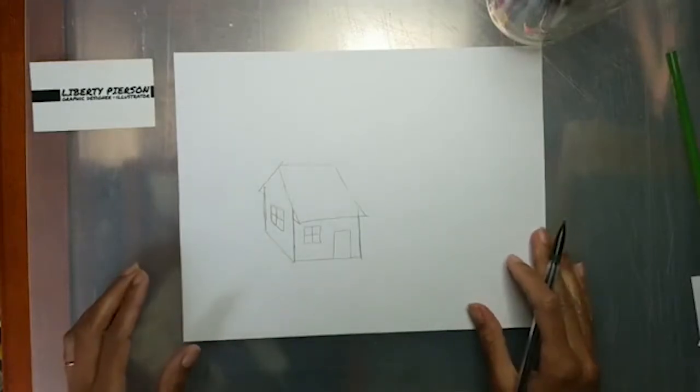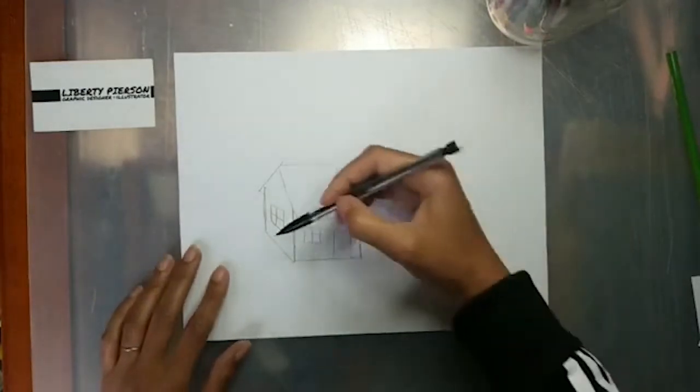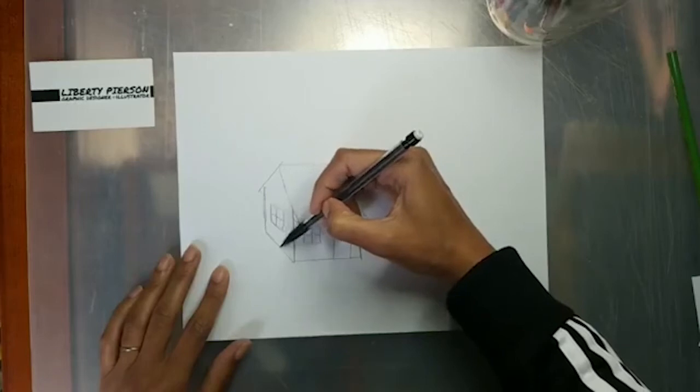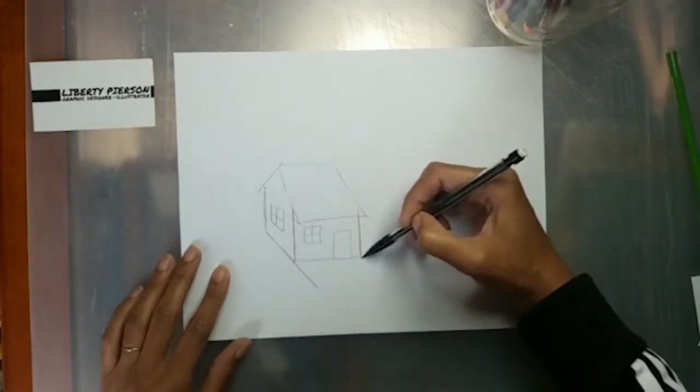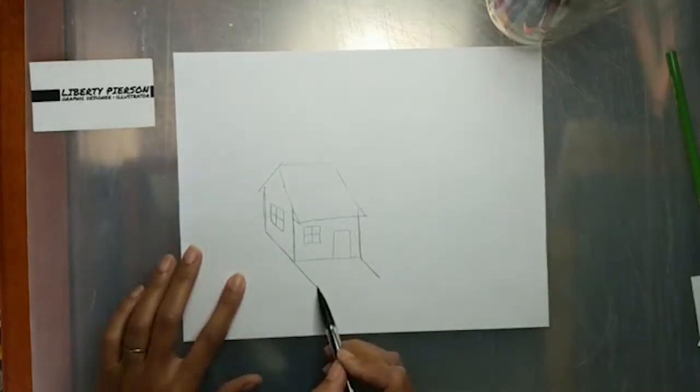So let's give our house a porch. So the horizontal line we had here, we're just going to take this line, we're going to extend it out. We're going to do the same thing on this side. And then you do another horizontal line, and there's our porch.